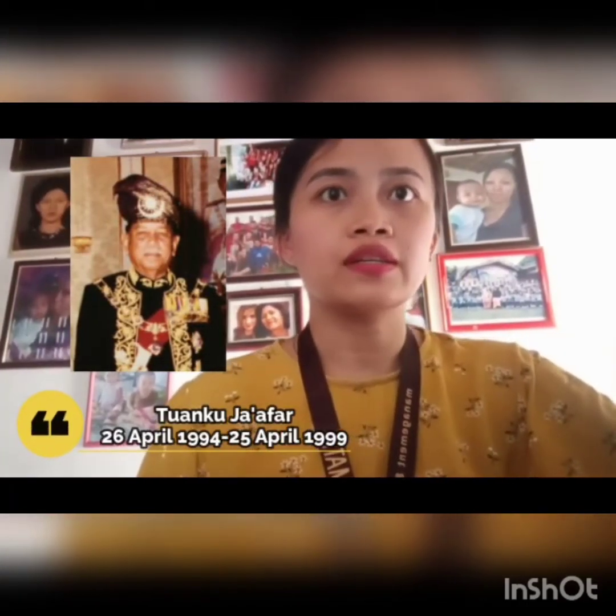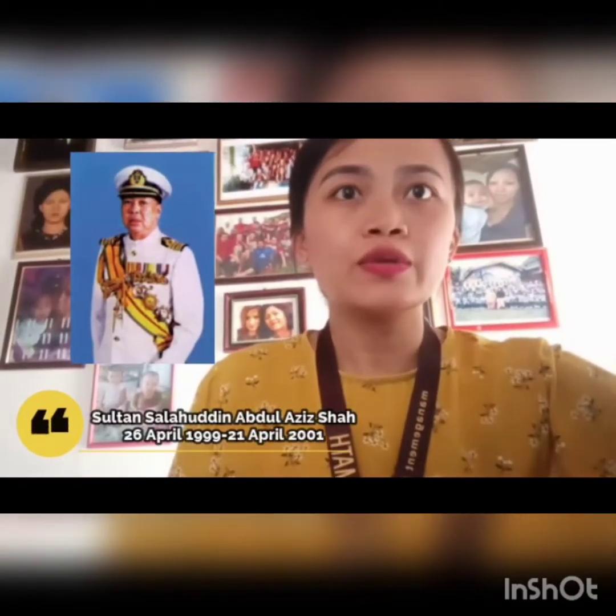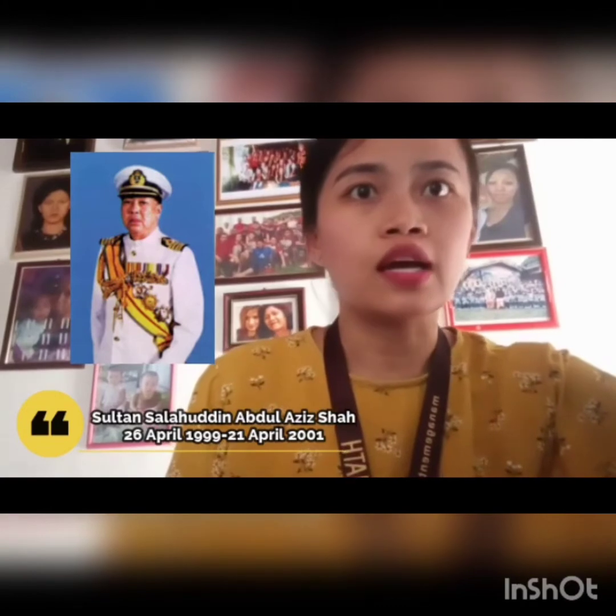Tuanku Jaafar. He was the 10th Yang Dipertuan Agong of Malaysia from 26 April 1994 until 25 April 1999 and the 10th Yang Dipertuan Besar of Negeri Sembilan. Sultan Salahuddin Abdulaziz Shah. He was the 11th Yang Dipertuan Agong of Malaysia and 8th Sultan of Selangor.